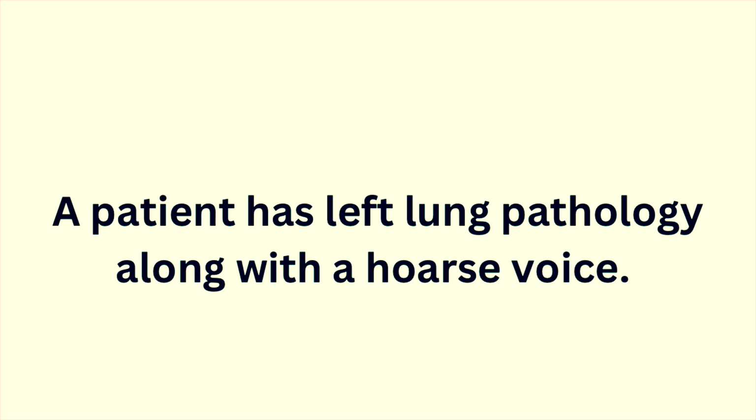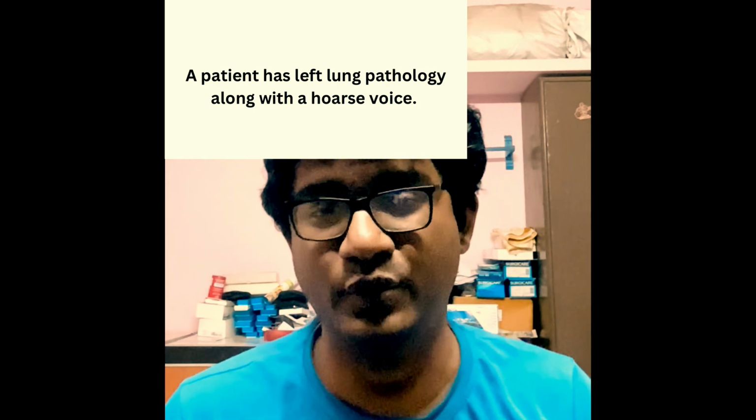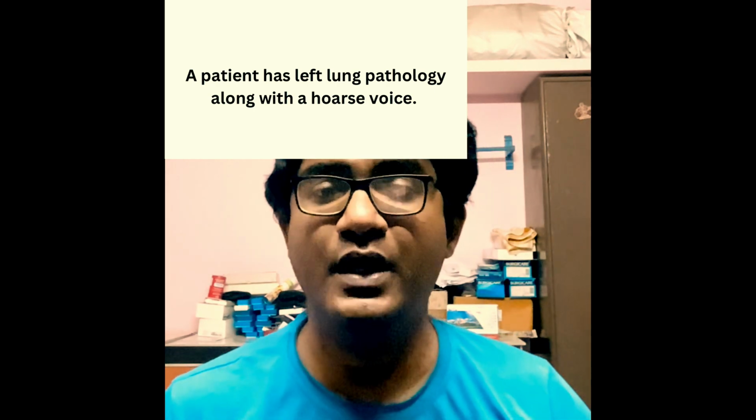a left lung pathology? Now this will not be asked in this manner. It will be asked like, a patient has left lung pathology along with hoarseness of voice. Explain why. So you have to understand what can cause hoarseness of voice. Hoarseness can be caused by a nerve cause, paralysis of a muscle, injury to a nerve, or injury to a joint. Okay, but this gets very technical. Let's focus just on nerves.